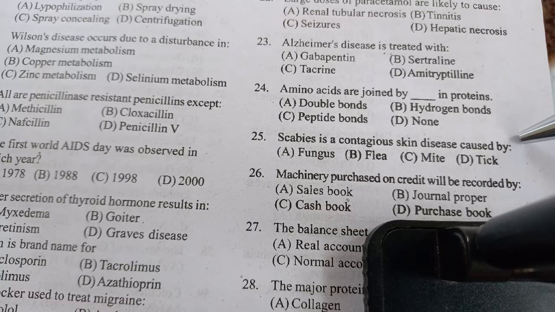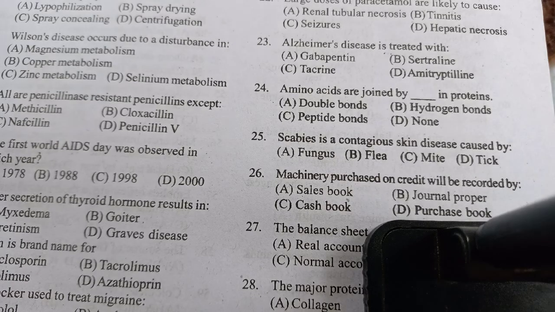26th question. Machinery purchased on credit will be recorded by sales book, journal proper, cash book, or purchase book. And the answer for this is option B, journal proper. It's a book maintained to record transactions.